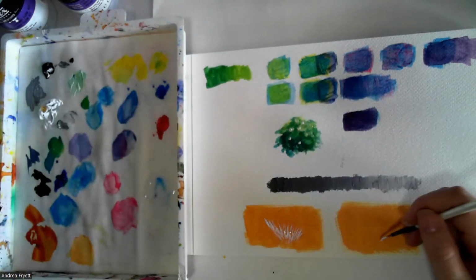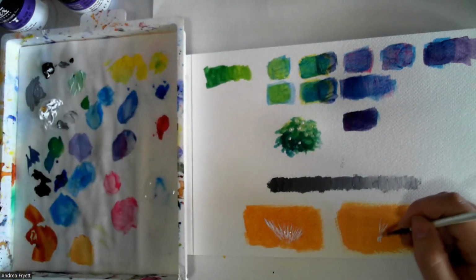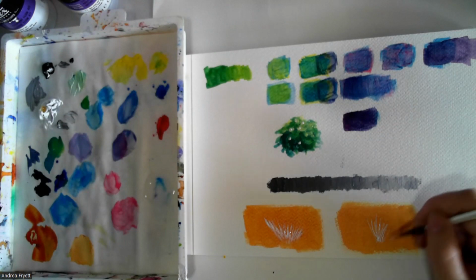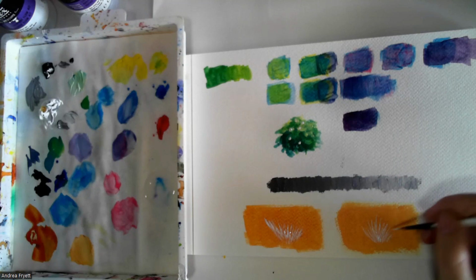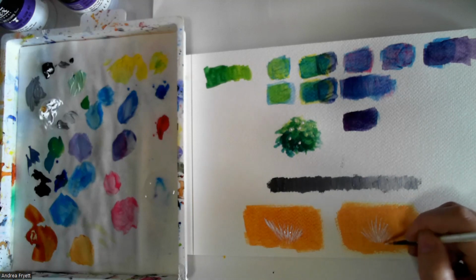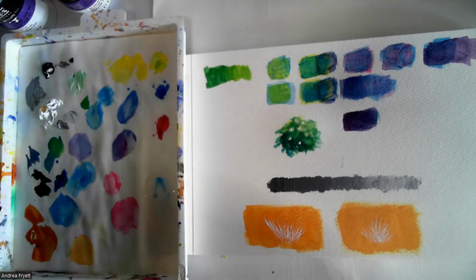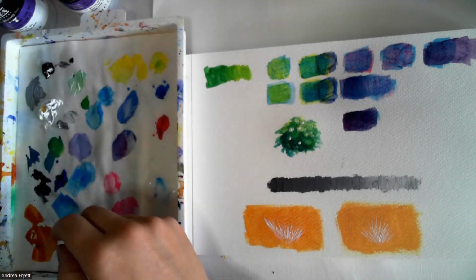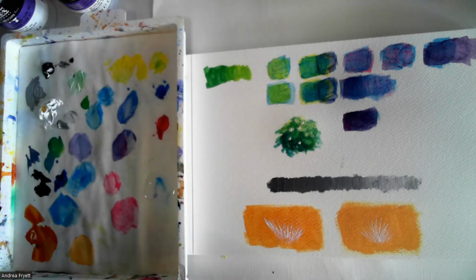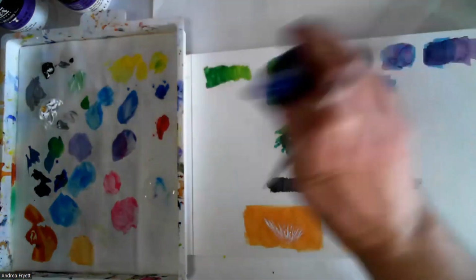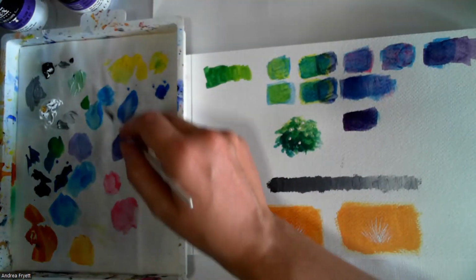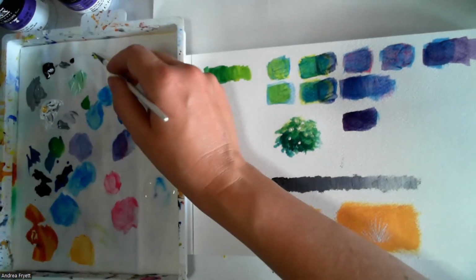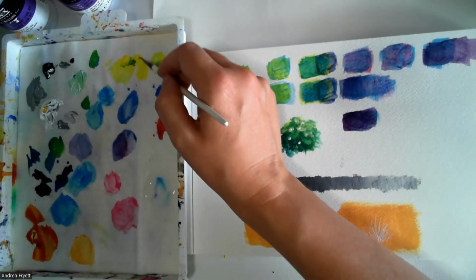And I'm gonna do the same over here. Some highlights. So when you're doing grisaille, you can actually draw with white. I will also, because as we know, grass is green, I'm going to take some blue and some yellow. The nice thing about these fluid colors is that they are quite pigmented.